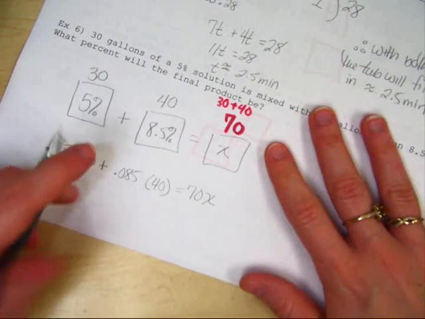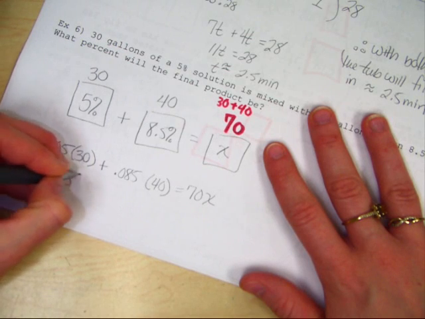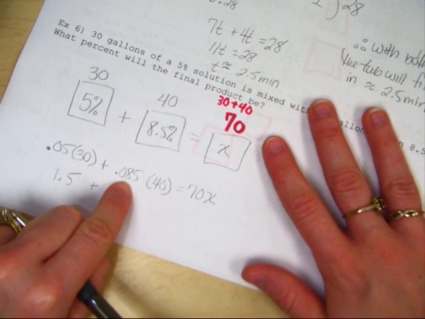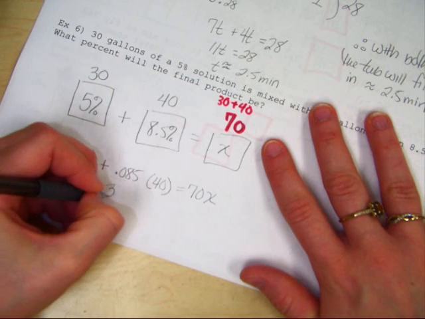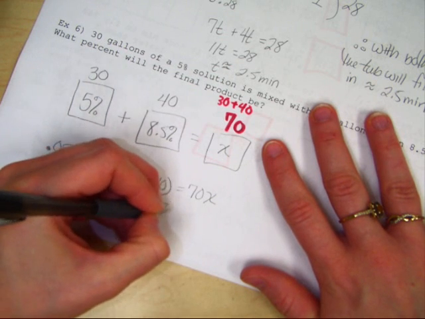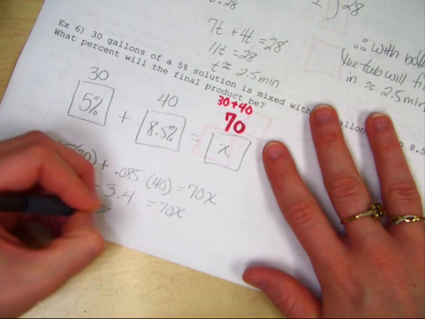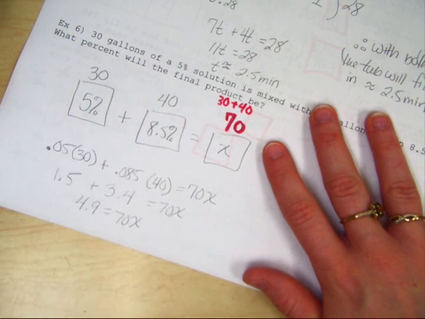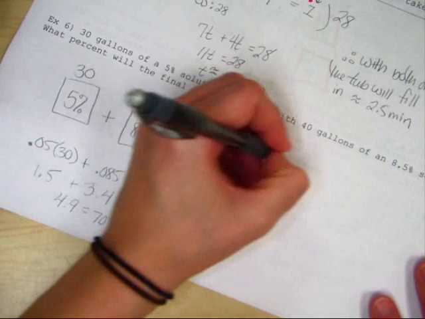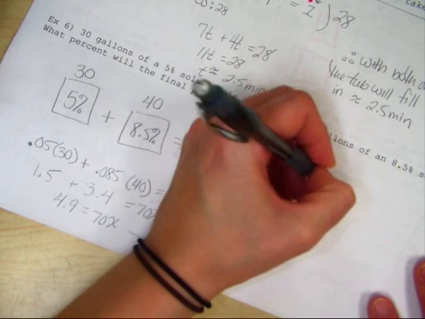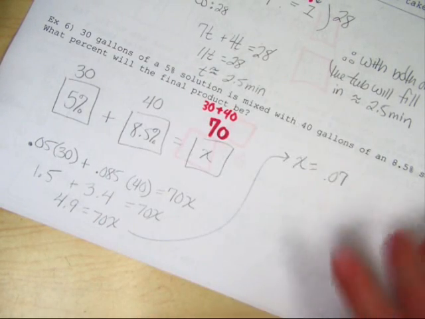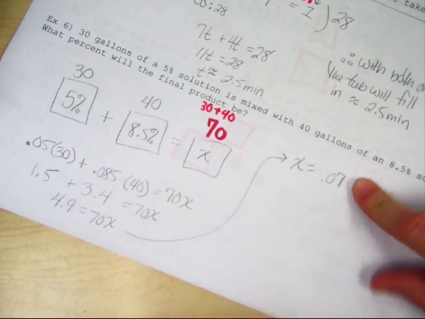So 0.05 times 30 is 1.5 plus 0.085 times 40 is 3.4, and that equals 70x. Add those together to get 4.9 equals 70x. Divide by 70. X is 0.07. Now that is not the percent until you change it.